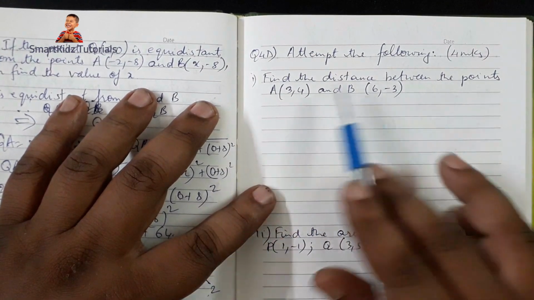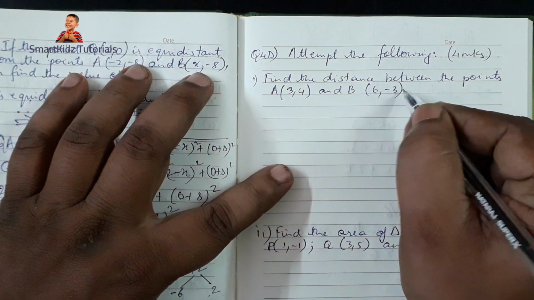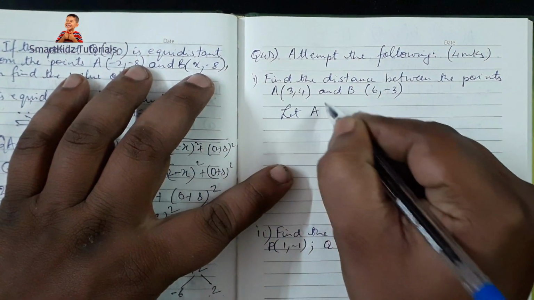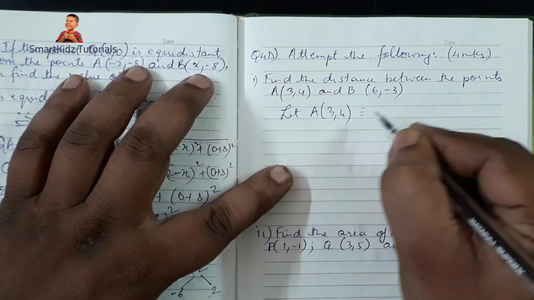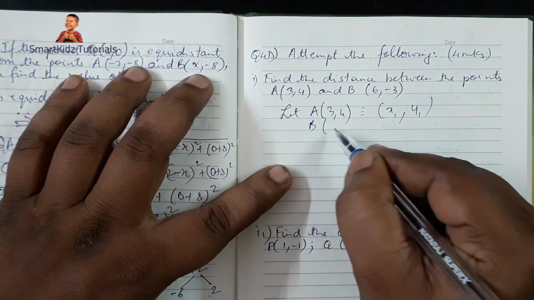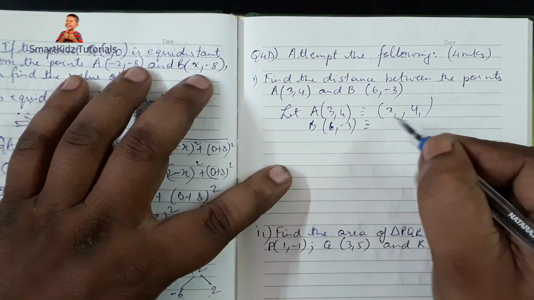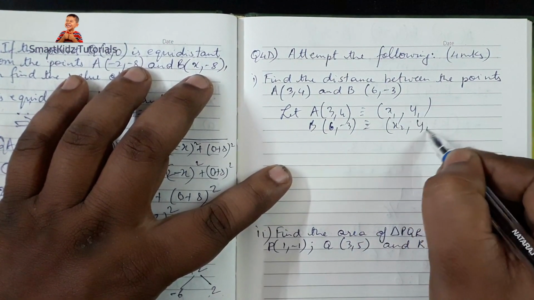Find the distance between the points A 3, 4 and B 6, minus 3. So let A 3, 4 correspond to x1, y1, and B 6, minus 3 correspond to x2, y2.